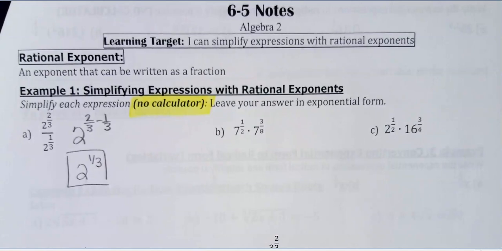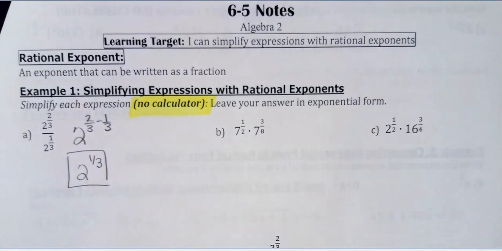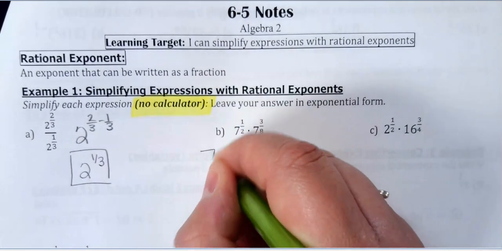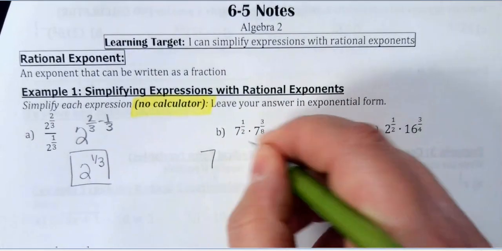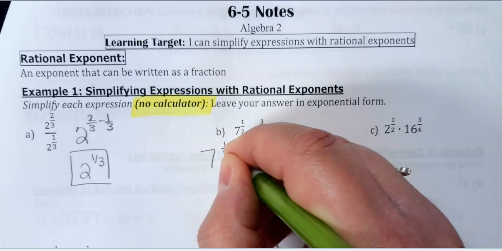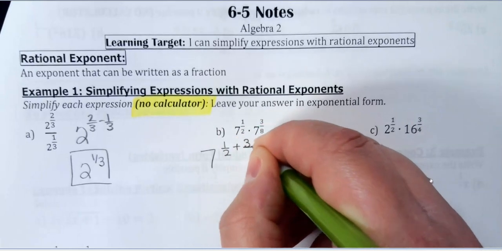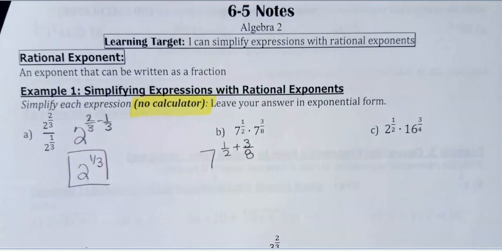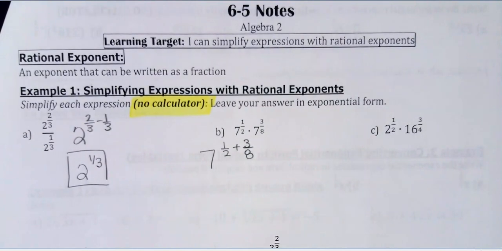Now, if you're multiplying like bases, which is what I have in the second question, we are going to add the exponents together. So 7 to the 1/2, 7 to the 3/8. I'm going to take 1/2 plus 3/8. Now, this is a little different than the previous question. Can I just add 1/2 and 3/8? Would you put 4/10? Everyone's like, no, Miss Birdie, that would be wrong. Okay, you guys aren't awake.